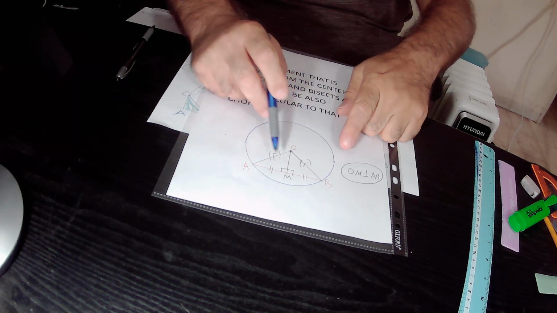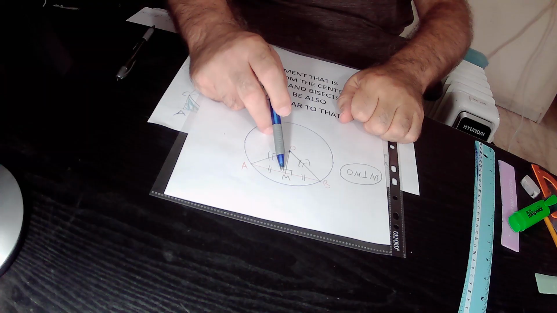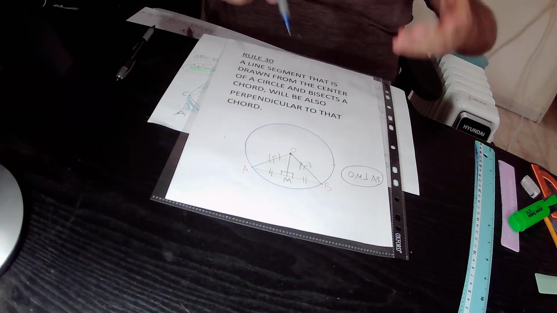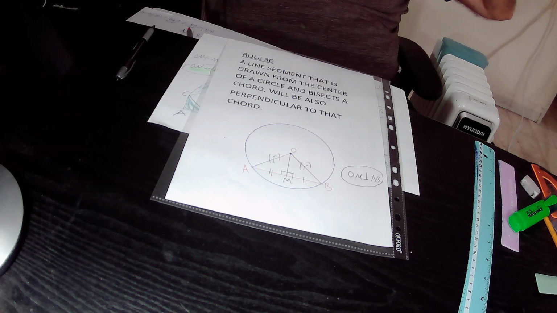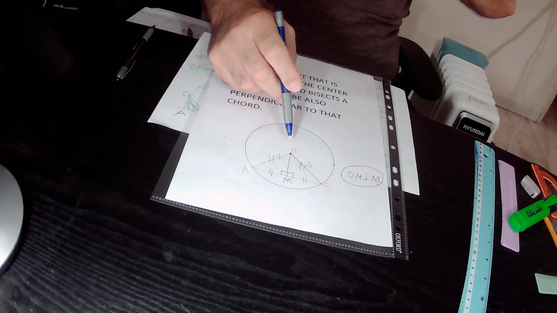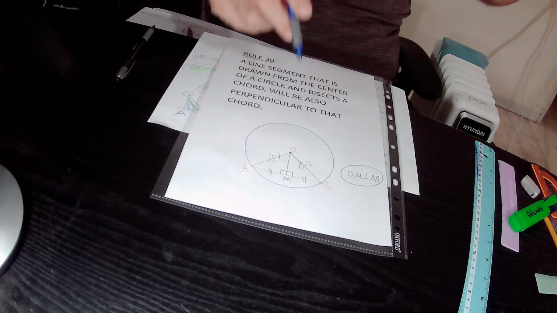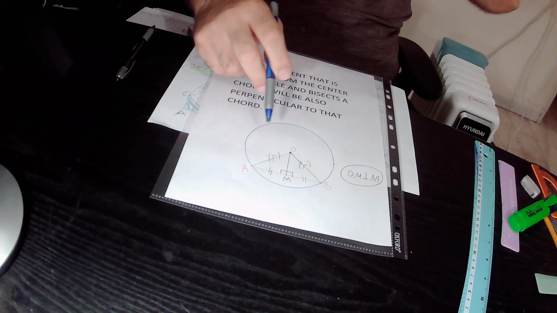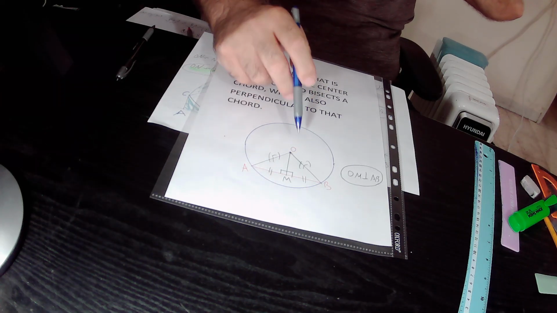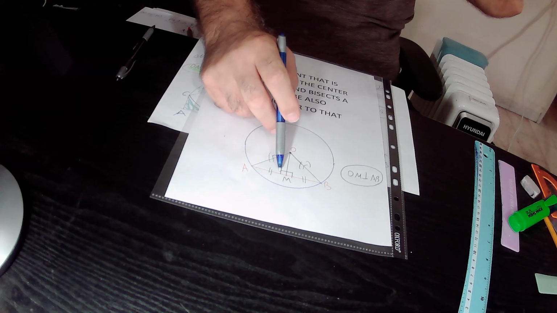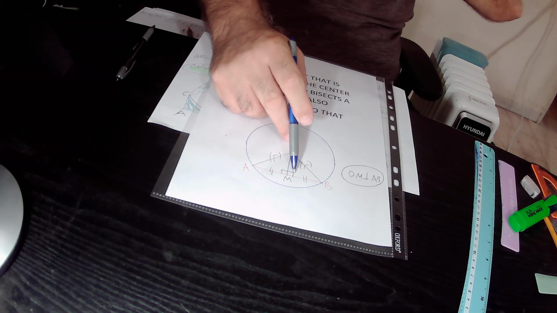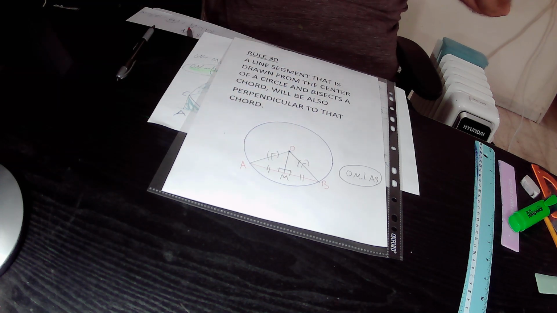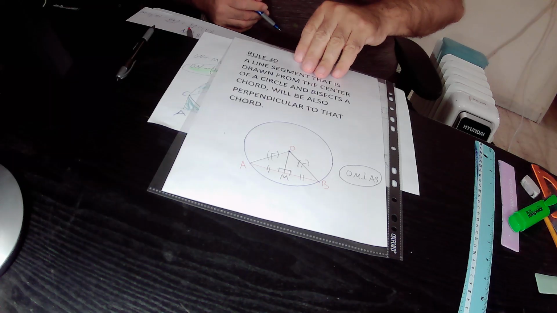Line segment OM bisects chord AB, and therefore OM must also be perpendicular to AB. That is to say, this angle equals 90 degrees, and this angle also equals 90 degrees according to rule 30. So we can definitely implement rule 30 in our drawing.